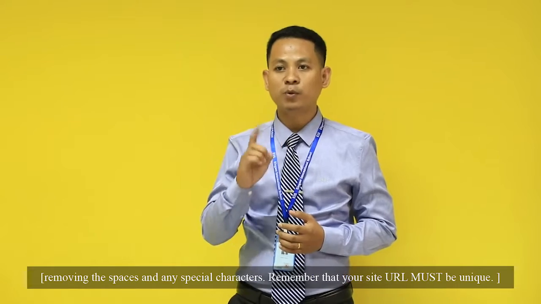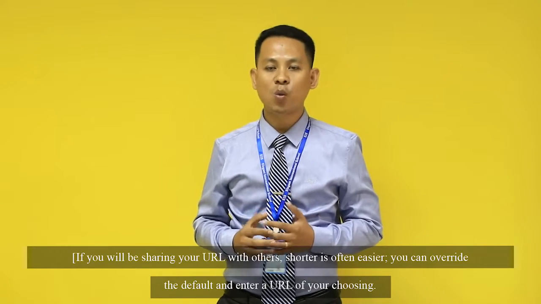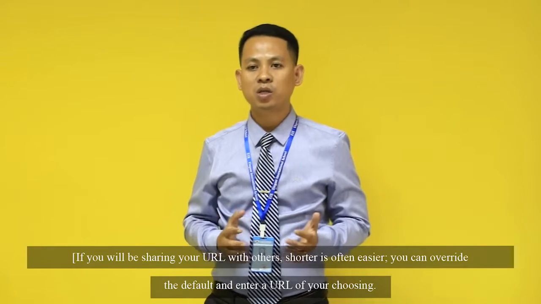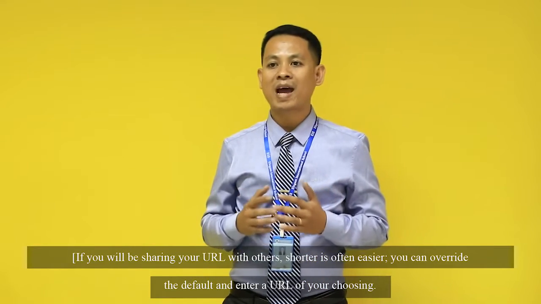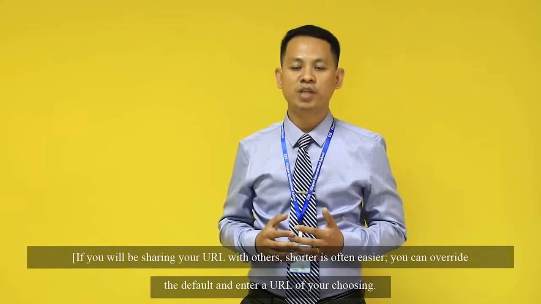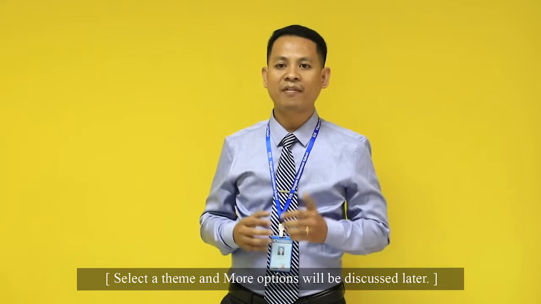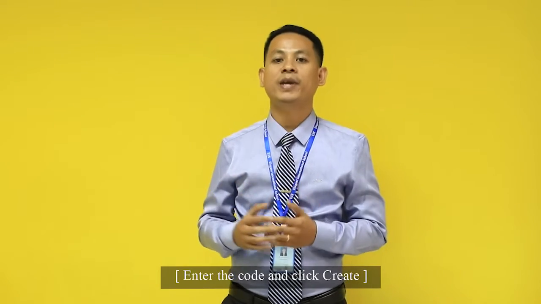You have to remember that your site URL must be unique. If you will be sharing your URL with others, shorter is often easier, and you can override the default and enter a URL of your choosing. And then select a theme, and more options will be discussed later. Just enter the code and click create.